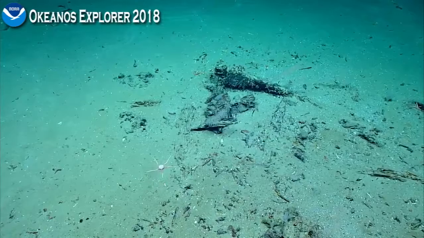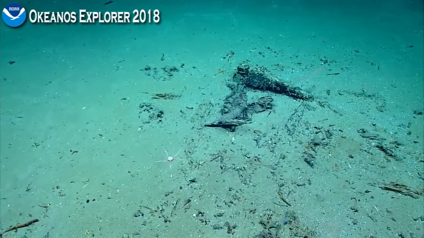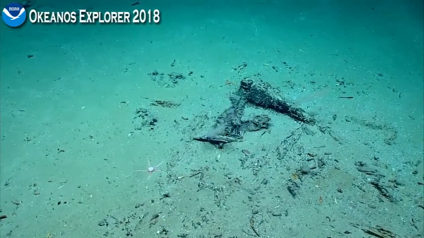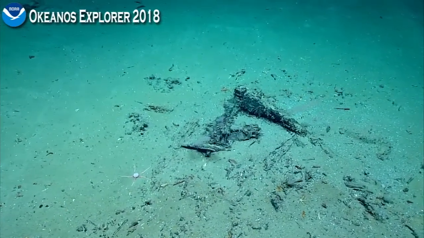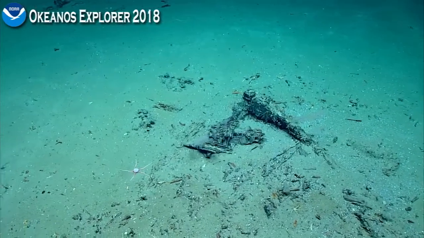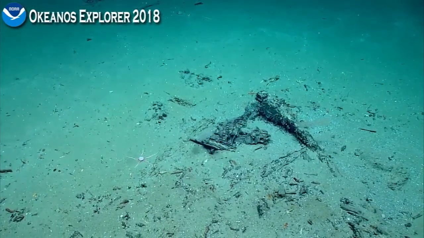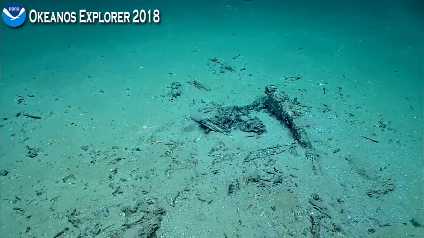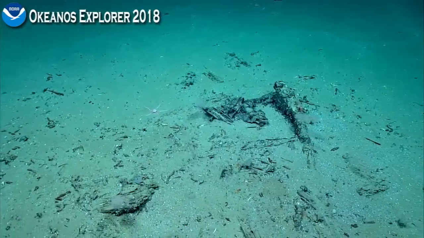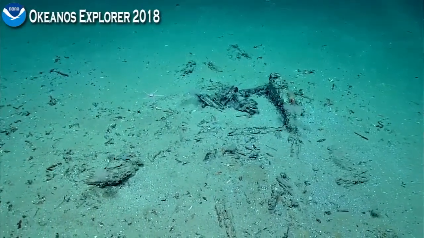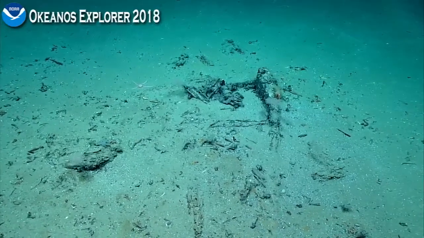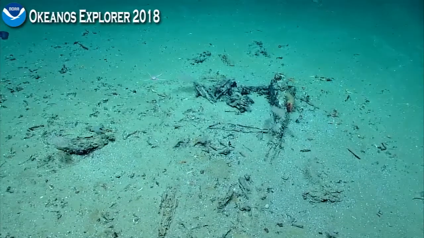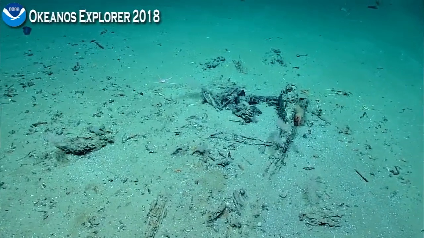Notice the spread of the gudgeon there, and the fact that it is broken. You think it landed stern first? I'm beginning to wonder if this thing landed maybe not so much stern first, but more to the starboard side.